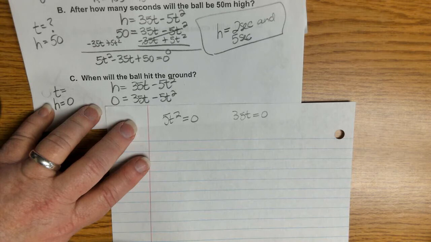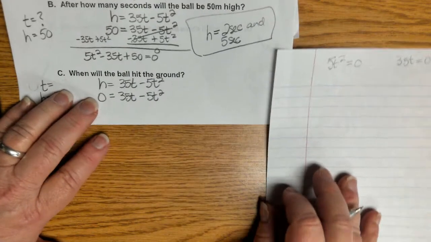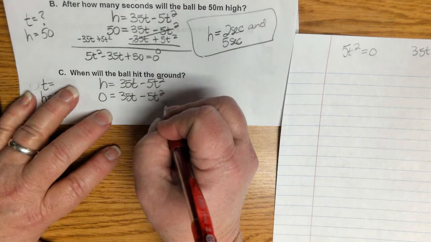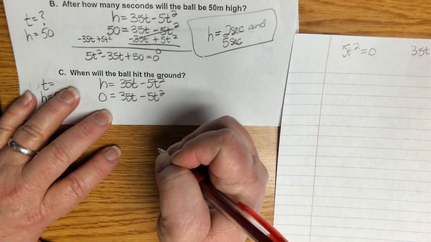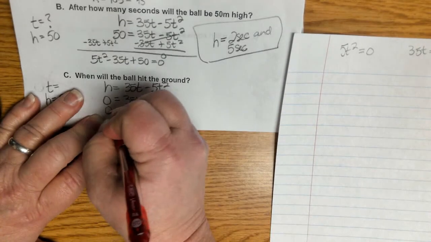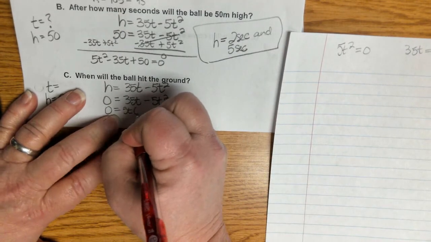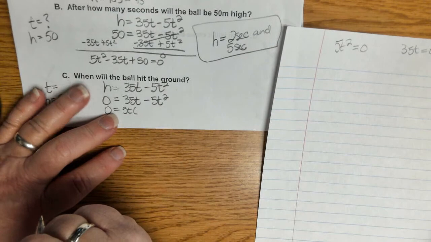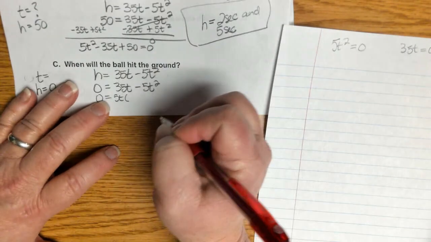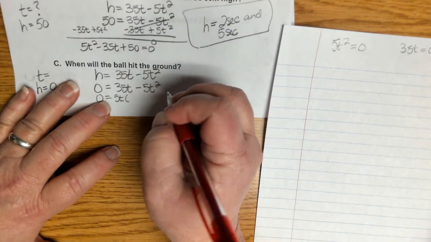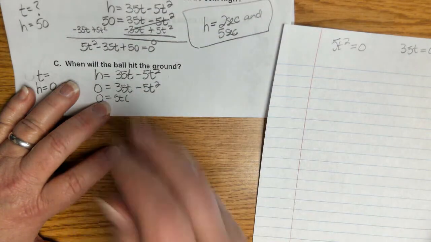Well, they have what else in common? 5. So I can pull out a 5 and a t out of this and say 0 is equal to 5t times (7 minus t), because if I factor this, that's easier than going through the quadratic equation, because that's what I would have to do to get an answer, not doing what I just did on that piece of paper.